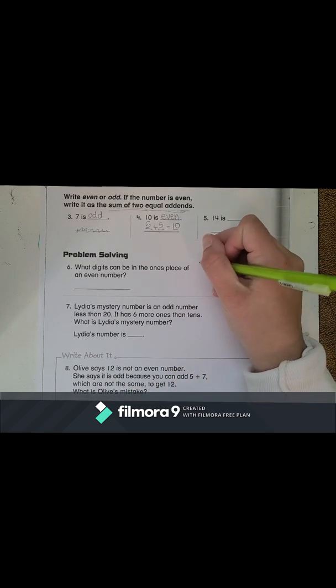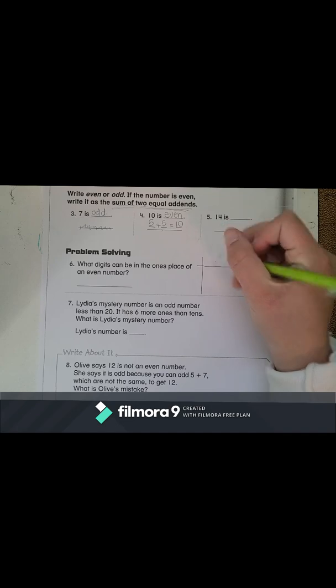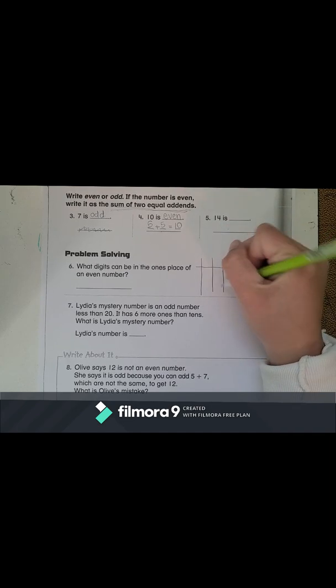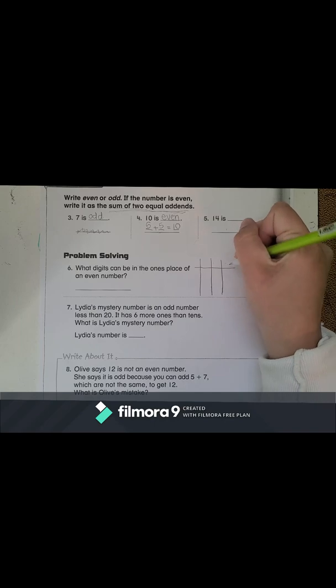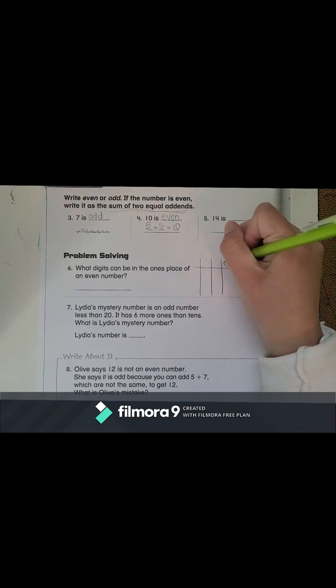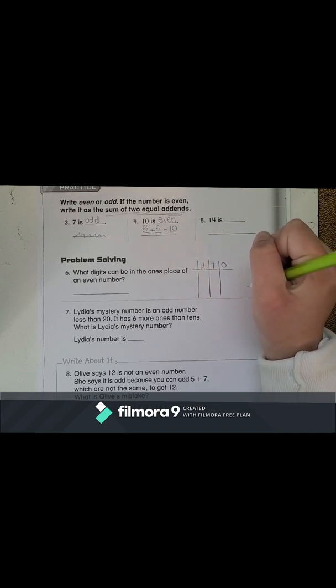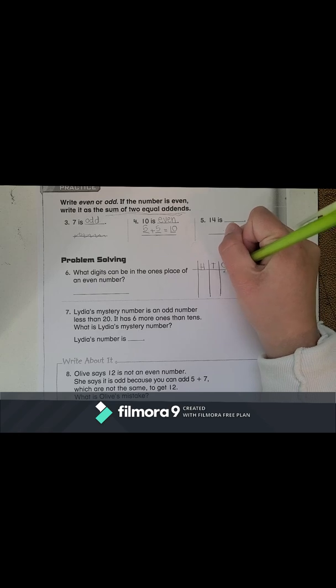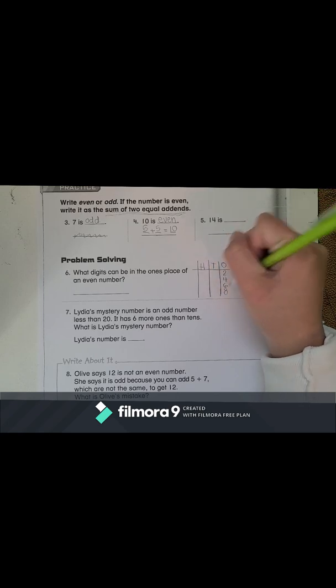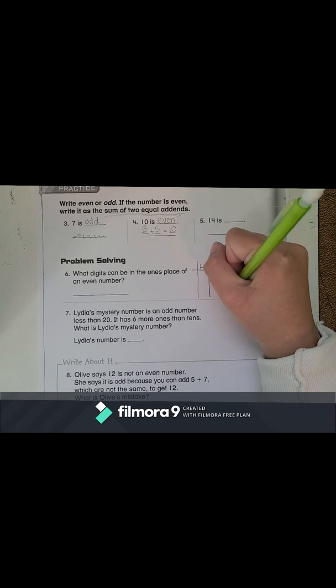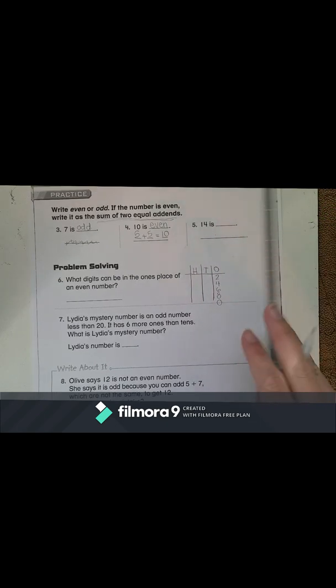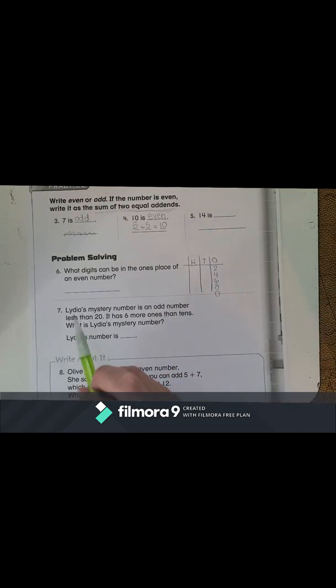Let's think about that. It's asking us about the ones place. It wants to know about place value. So think back to our place value chart. We have the ones column, the tens column, and the hundreds column. Here are our even numbers. We know we can count by 2s, right, to find even numbers. So here are even numbers: 2, 4, 6, 8. We can also have 0 in there too somewhere. Let me put 0 down here. I forgot about him up there. All right. So what digits can be in the ones place?